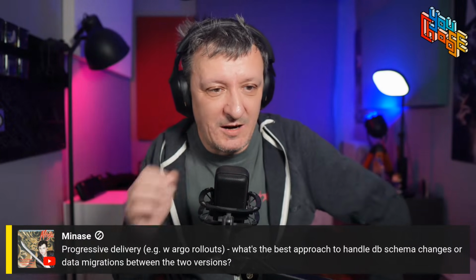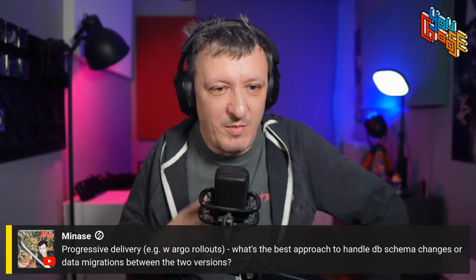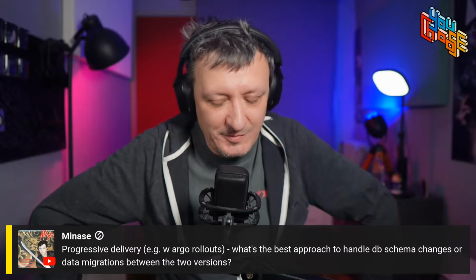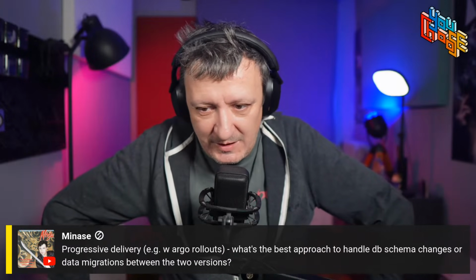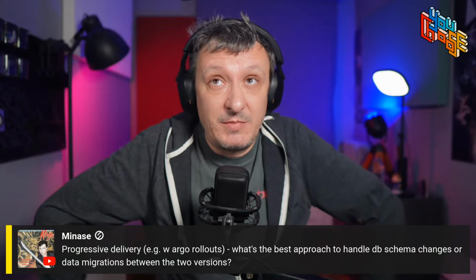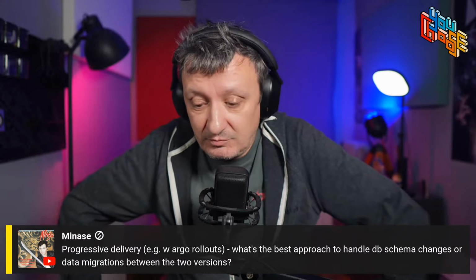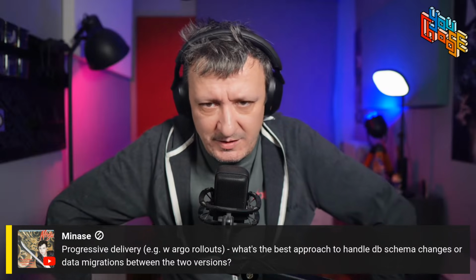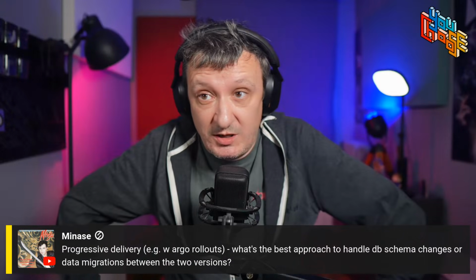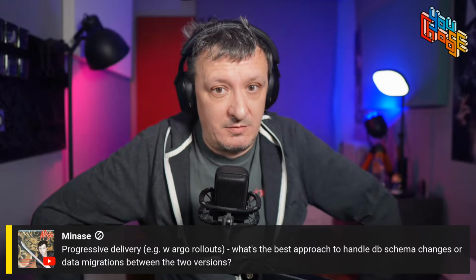Progressive delivery, Argo Rollouts. What's the best approach to handle DB schema changes or data migrations between the two versions? So there are two answers there. One is technical, another one is based on principle, rather, right? So let me answer this. Let me go with the second one. Your database migrations need to be always backwards compatible, right?